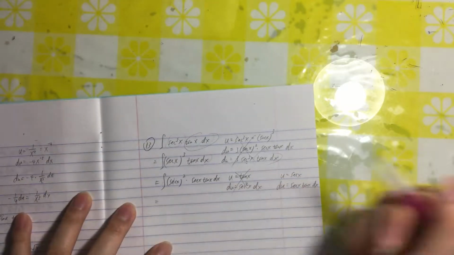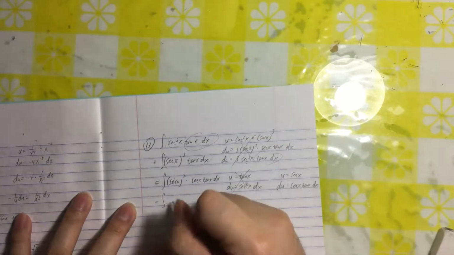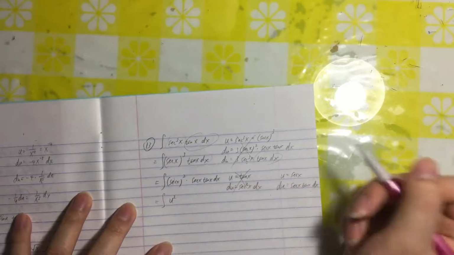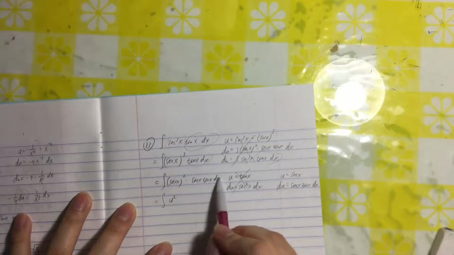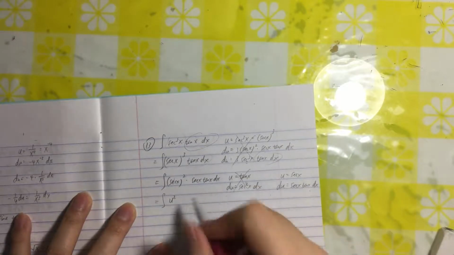Now does it work? Now let's substitute. Secant x is u, so you get u squared. Secant x tangent x dx is du.